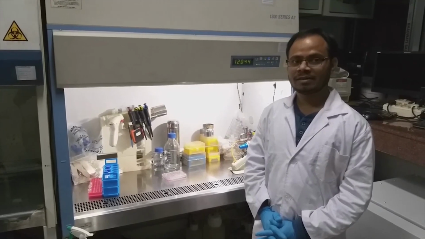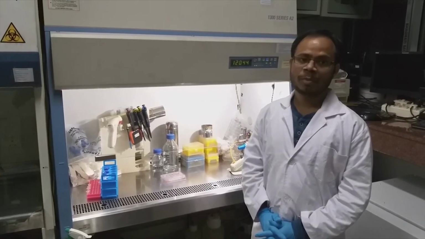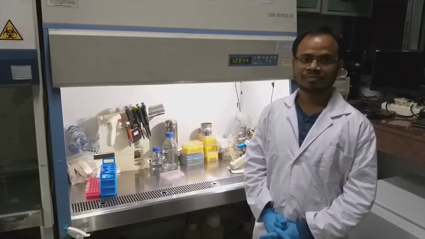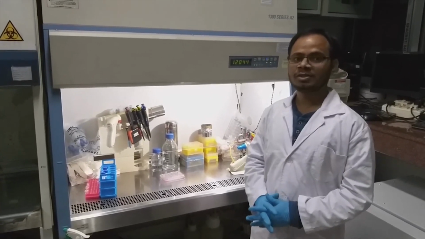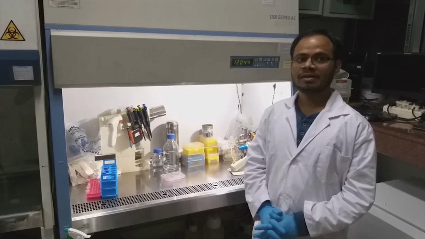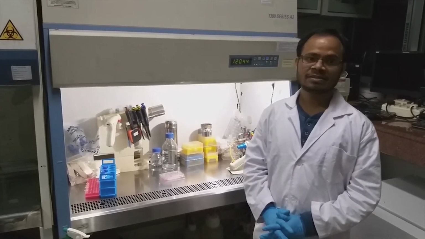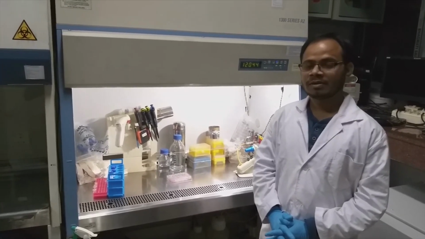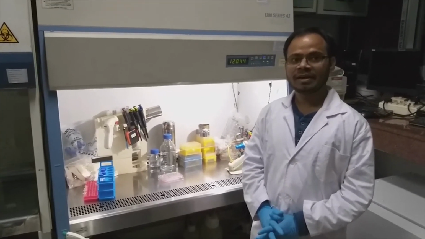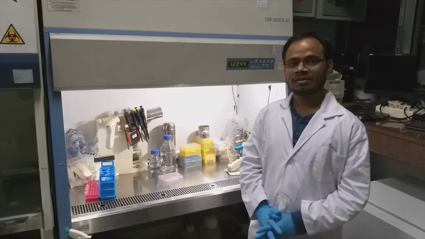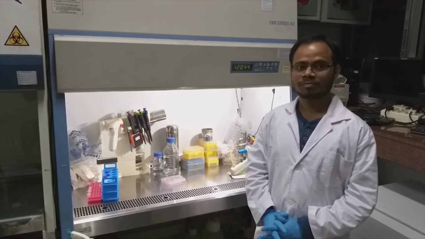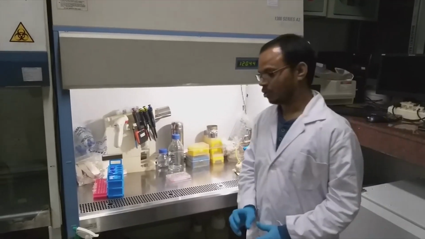After mixing, we have to add polyethylenimine directly to the mixture. Then we can see a visible white precipitate, which means the DNA is complexed with the PEI and ready to go. The ratio between DNA and the transfection reagent should be 1:4. Let's start the demo.